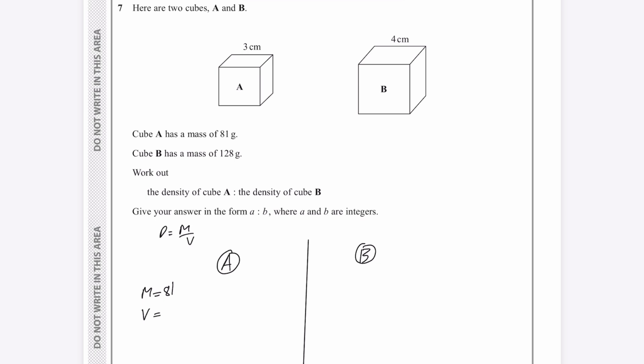Now the volume of a cube is going to be the cross-section times length. So for example, the cross-section here is that face there, and we're going to multiply that by the length. So the cross-section area is going to be 3 times 3, and then the length is also 3 since it's a cube. So that's going to equal 27. So in this case, the density is going to be 81 over 27. They both go in the 9 times table, so that's 9 over 3, which simplifies to 3.